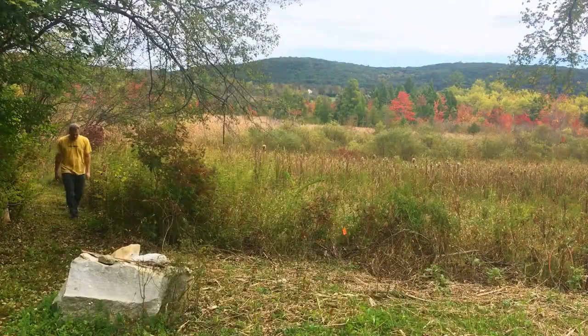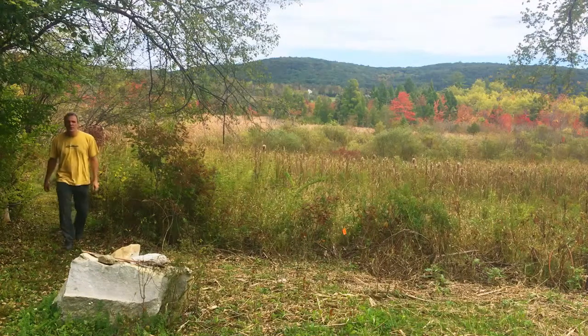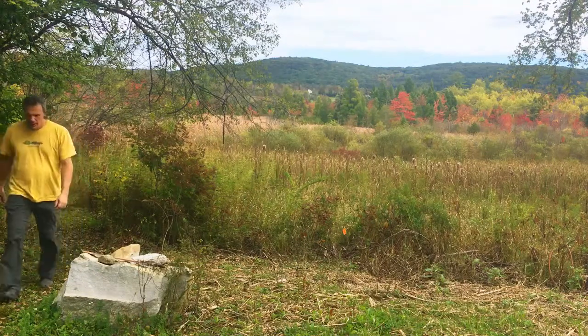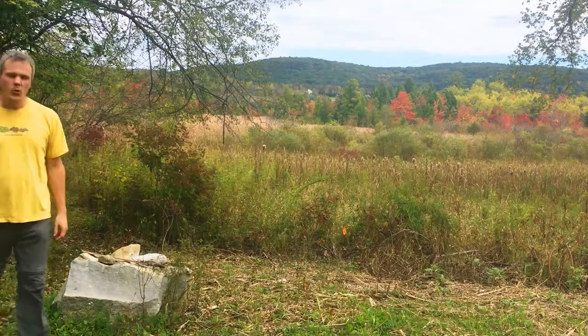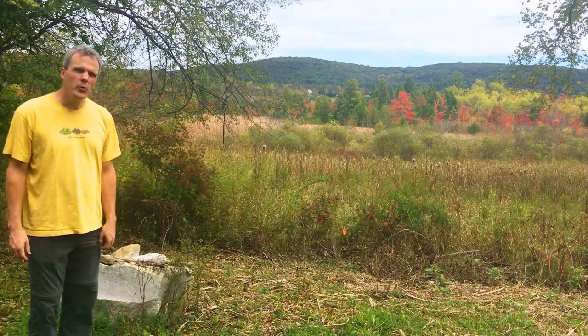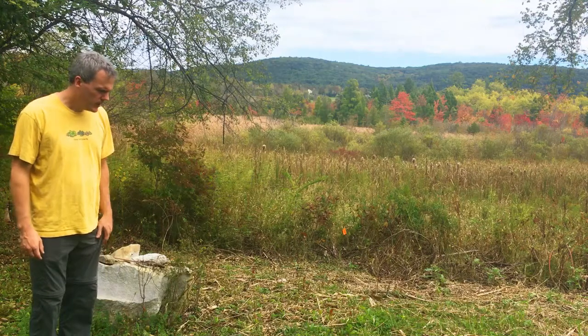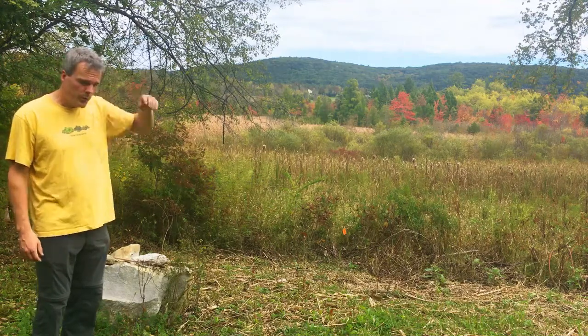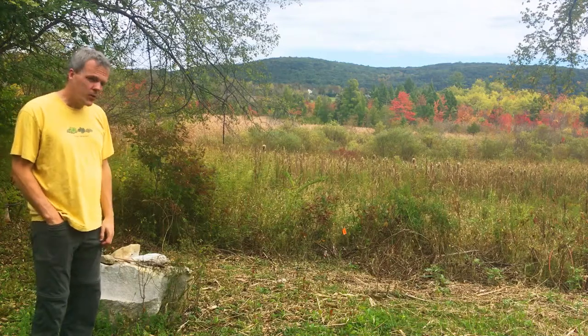Okay, so looks like we finished our journey. We have recording a track of our position. We have a couple of waypoints that we created along the trail, some photo waypoints, some regular waypoints, and now all we need to do is save that track and go home.